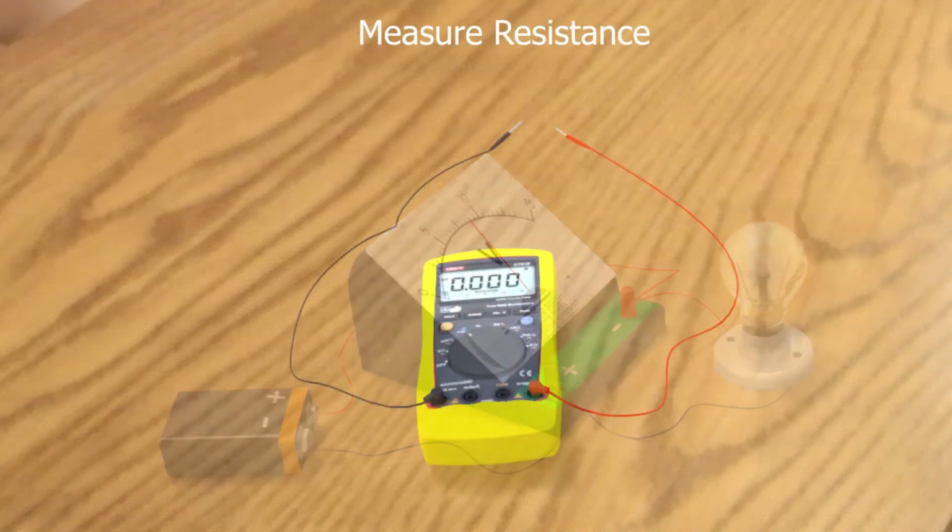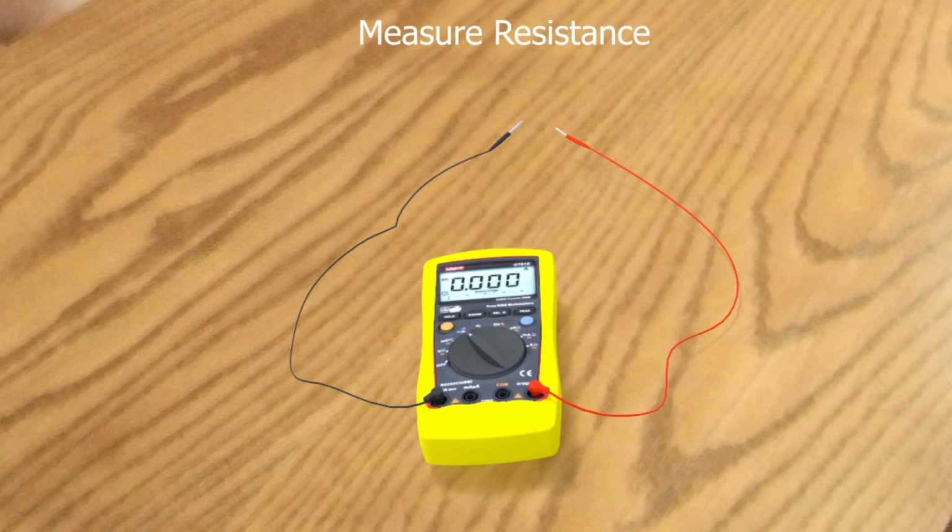How to measure resistance? The instrument used to measure resistance is called a test meter or multimeter. The multimeter or test meter is used to make various electrical measurements such as current, voltage and resistance. It combines the functions of an ammeter, voltmeter and ohm meter.